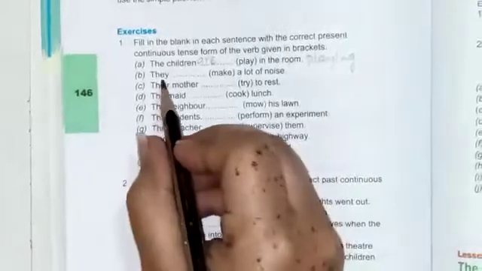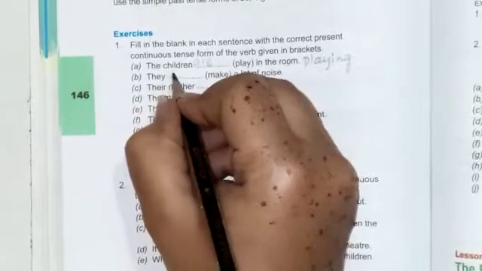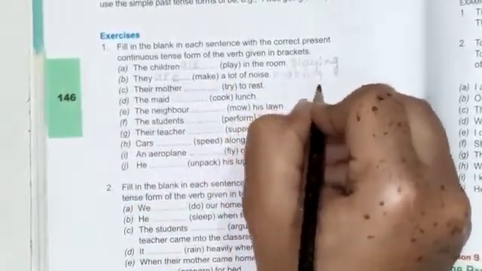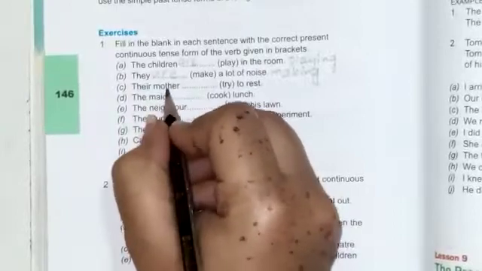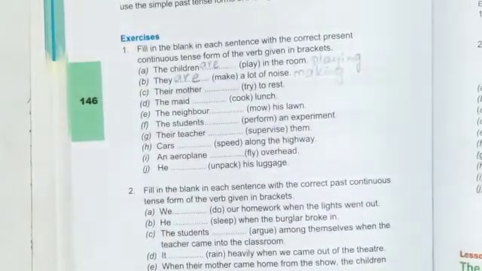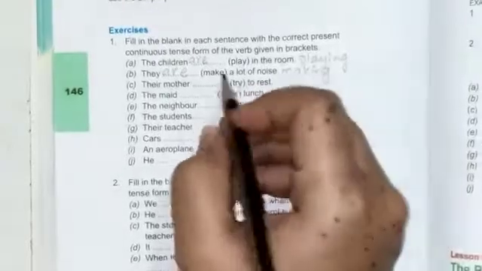After this we have: they dash make a lot of noise. Now they is also a plural subject, so they are making a lot of noise. Their mother. Now their mother is a case in which you may say that this is your singular subject, their mother. Their mother is trying to rest.